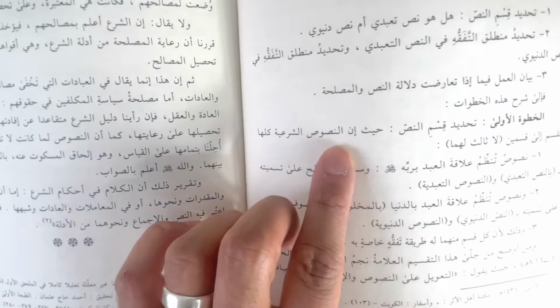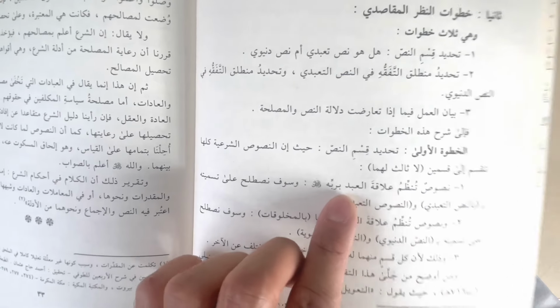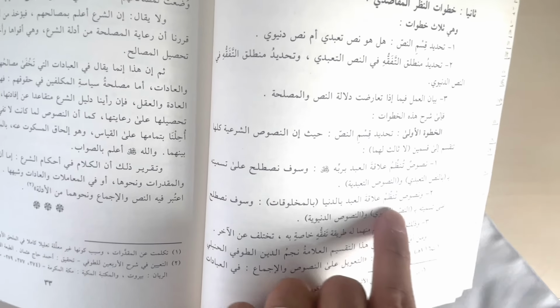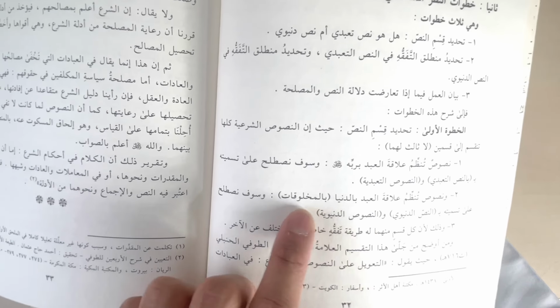Then later on, when he starts to divide the nusus into two types, he says: حيث إن النصوص الشرعية كلها تنقسم إلى قسمين لا ثالث لهما، نصوص تنظم علاقة العبد بربه وسوف نصطلح على تسميته بالنص التعبدي والنصوص التعبدية، ونصوص تنظم علاقة العبد بالدنيا بالمخلوقات وسوف نصطلح على تسميته بالنص الدنيوي والنصوص الدنيوية.